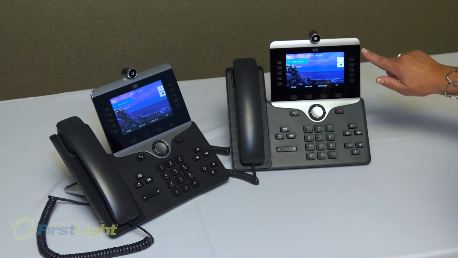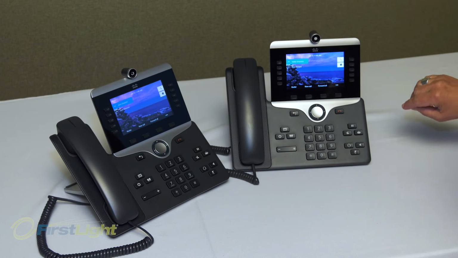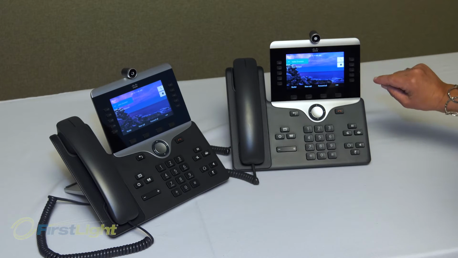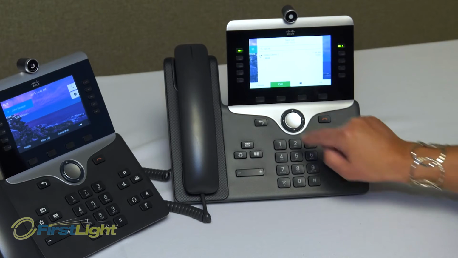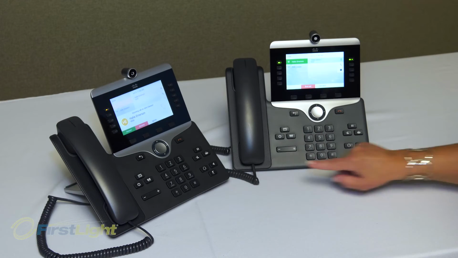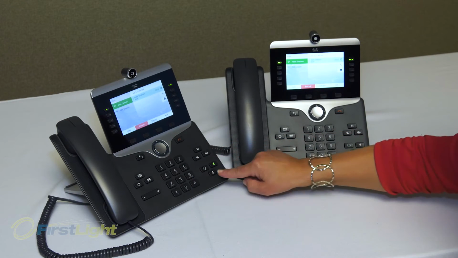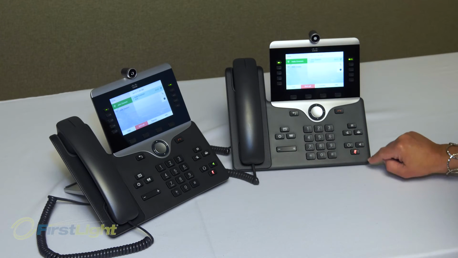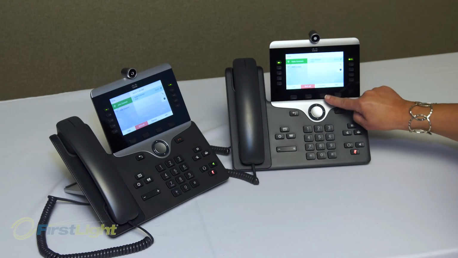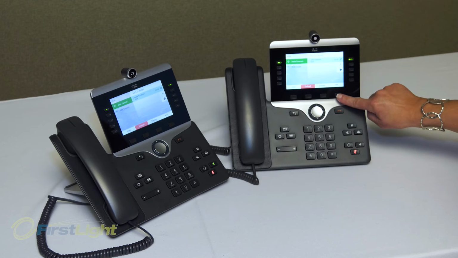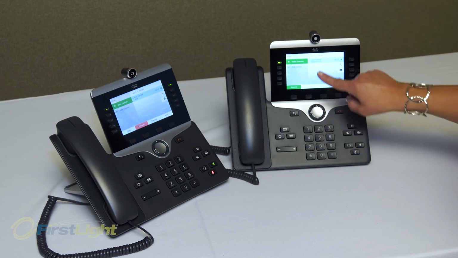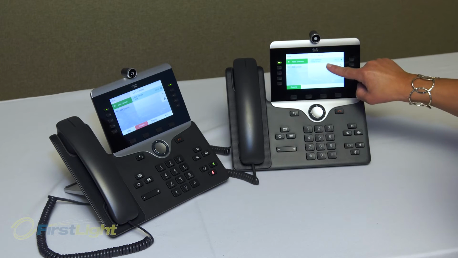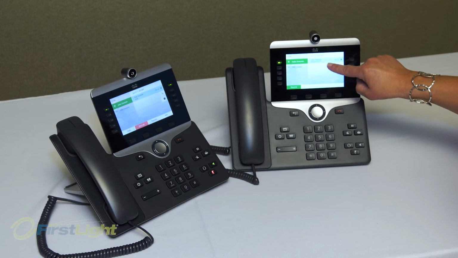That park number can then be picked up at any phone in the company by picking up the handset and dialing the extension that the display gave you. So again, I'm going to call the phone next to me, and we're going to answer using our soft key. I've got hold and call transfer. I don't see the park feature until I press the more button, and there's my park. In the display, it's telling me that it's parking the call on 6175.